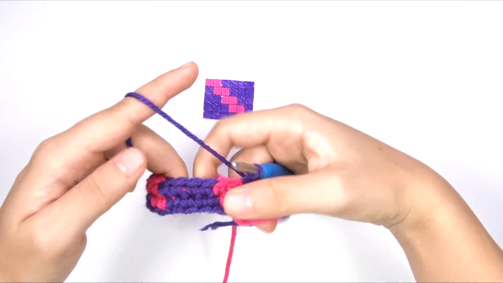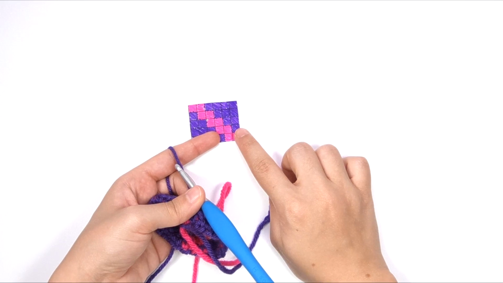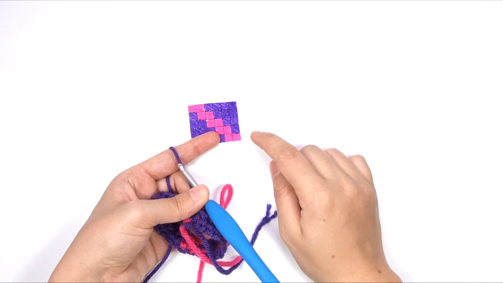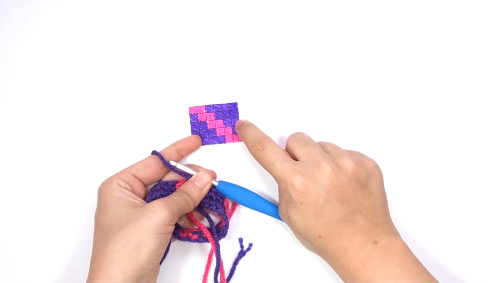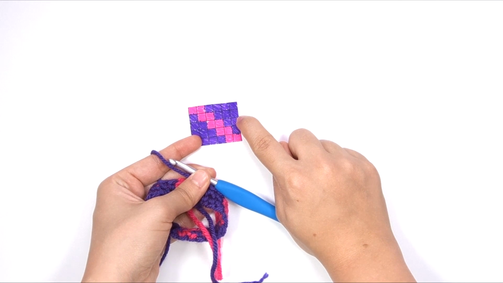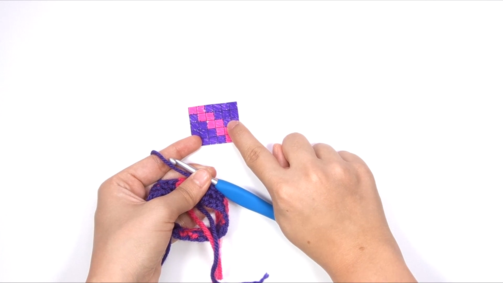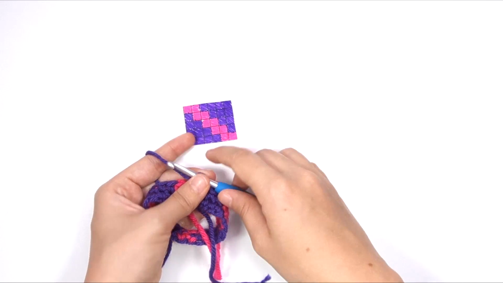Now we're going to start working the third round of our little repeat chart. And so our third round is 2 purple, 2 pink, 2 purple, 2 purple, 2 pink, 2 purple. So because again, the first one is purple, we can work our chainless starting single crochet with the purple. And because the one next to it is also purple, we do not have to change colors in our chainless starting single crochet. We're going to change colors in the stitch following.